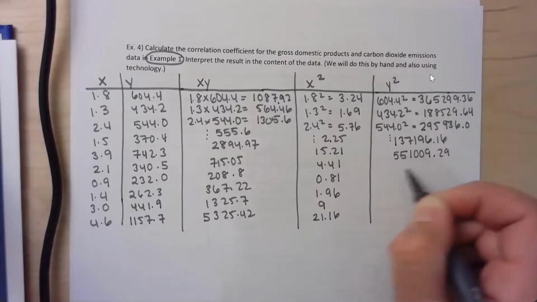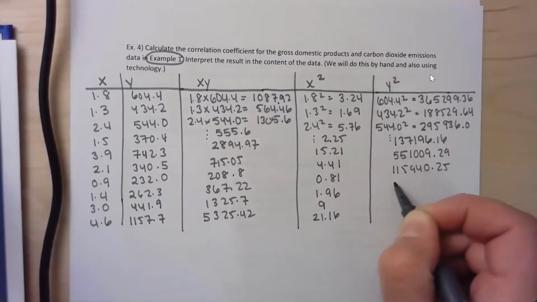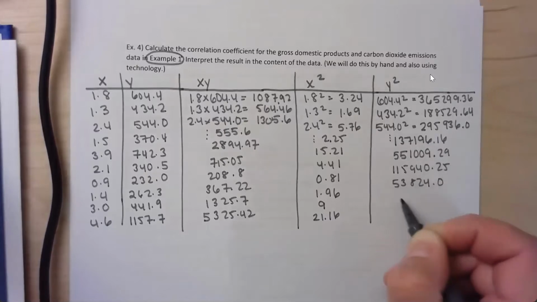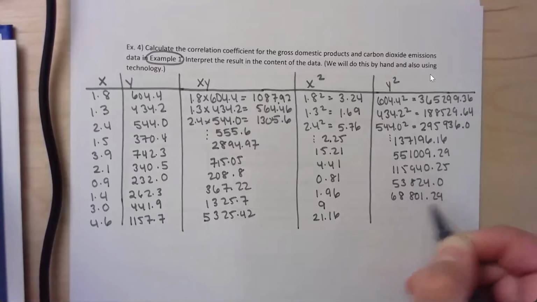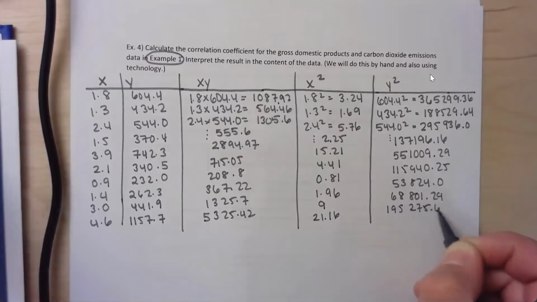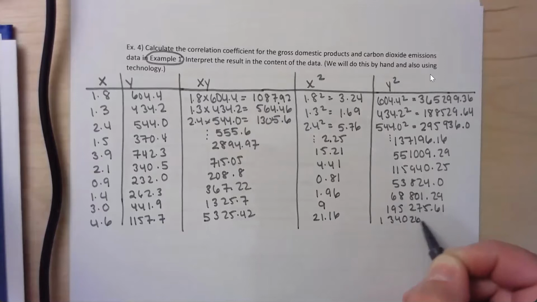551,009.29, 115,940.25, 53,824.0, 68,801.29, 195,275.61, and finally 1,340,269.29.